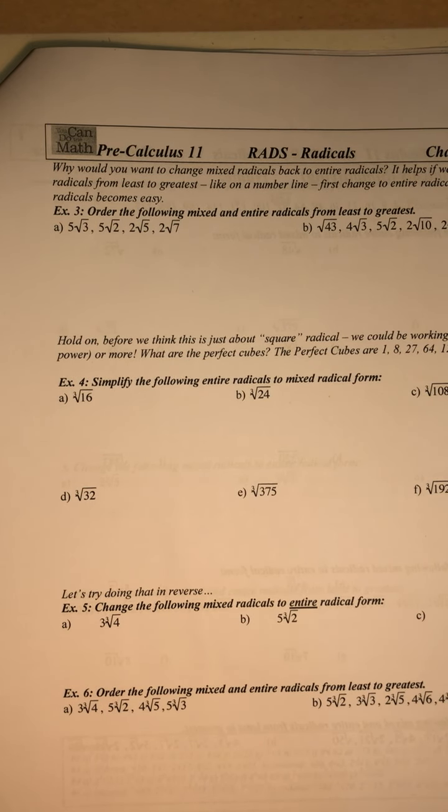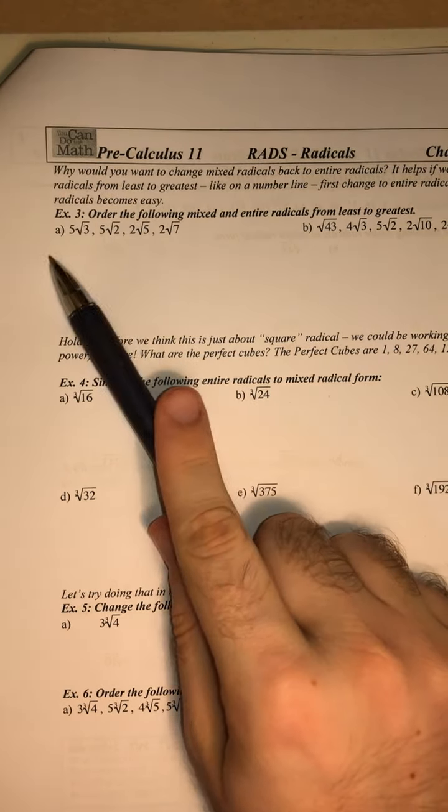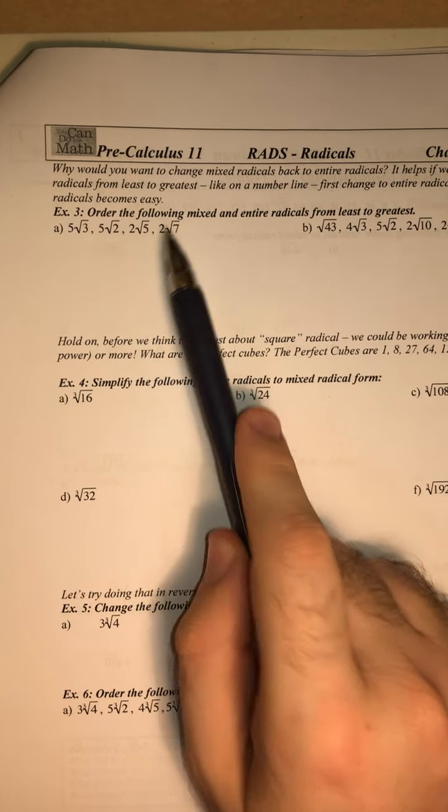Okay, so why would I want to do that? What's the entire point? Well, the reason why this is important is because if I want to know the ordering of something, suppose you're given something like this, and you want to know which of these are bigger.